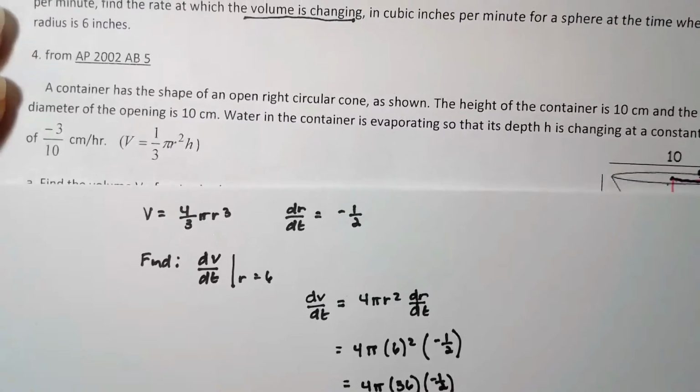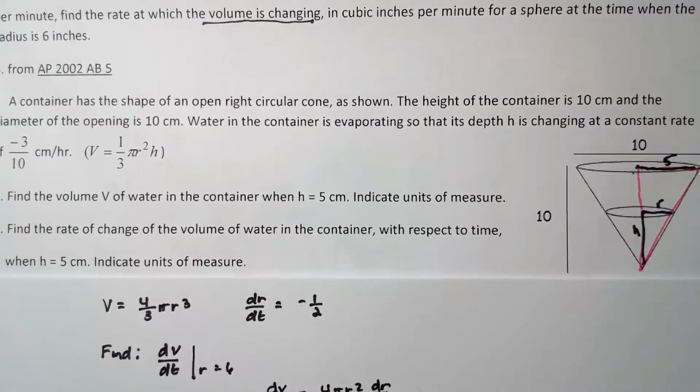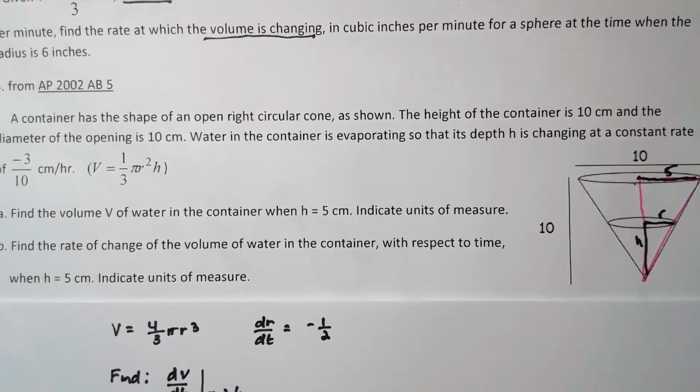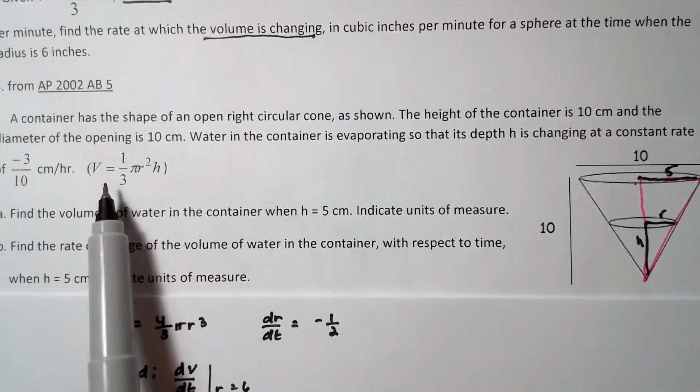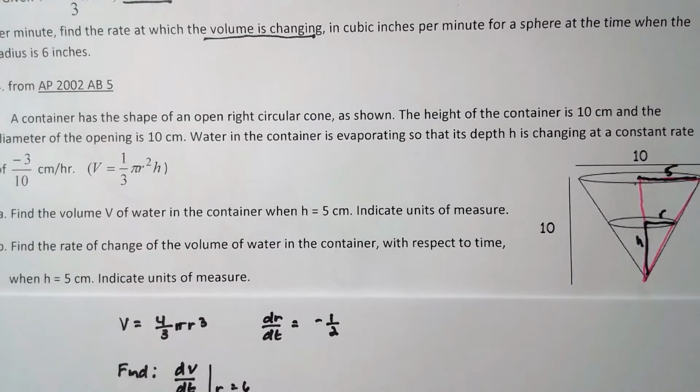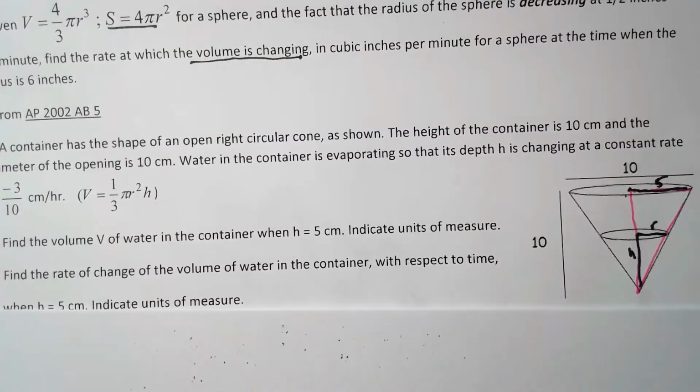Alright, second one. Second one, we have a cone, and they have a picture here for you. They also give you the volume formula. Now let me move this.